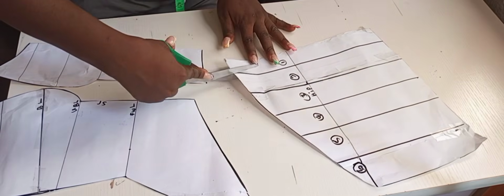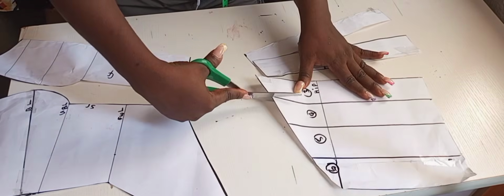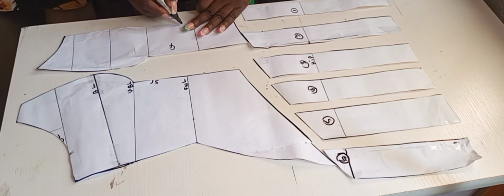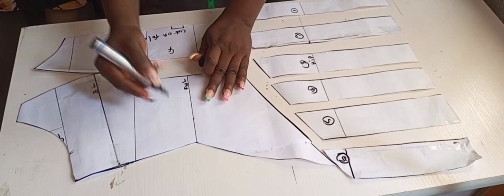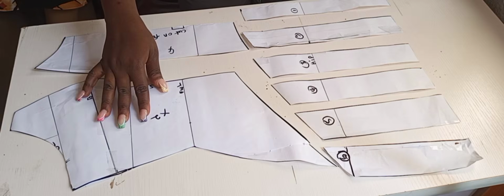So this is all for the front pattern, as you can see. Okay, so after I'm done cutting that, I'll be cutting the center front on fold, and then the side front times 2 of it on my fabric. Now I'll go ahead to cut out the back pattern.